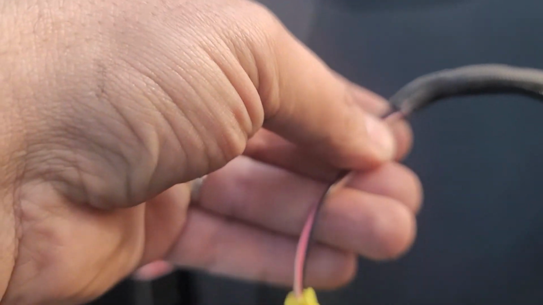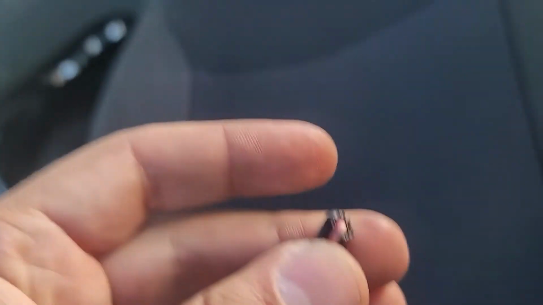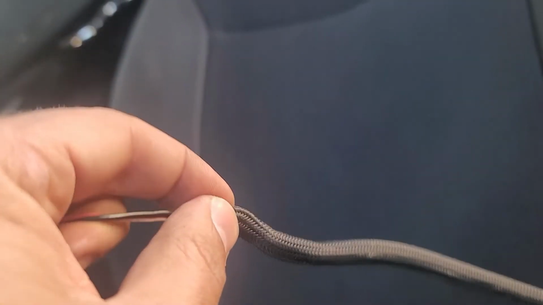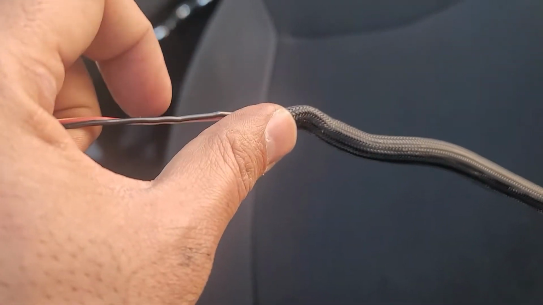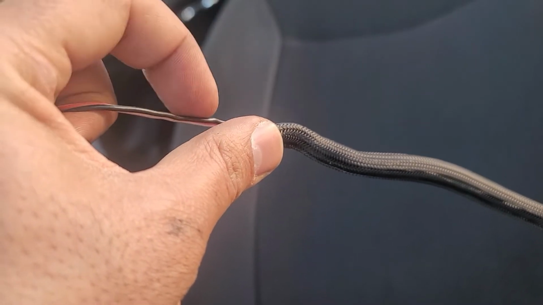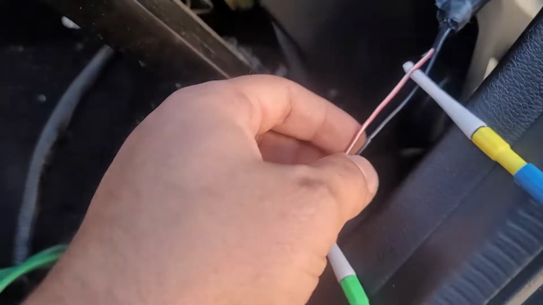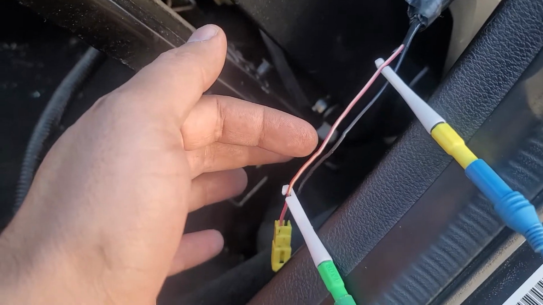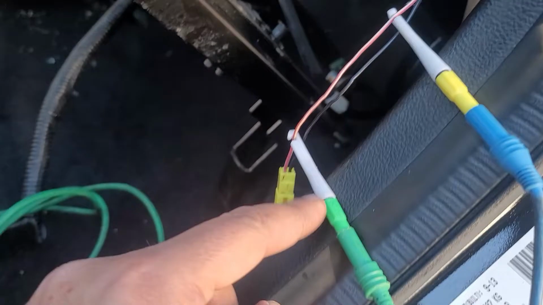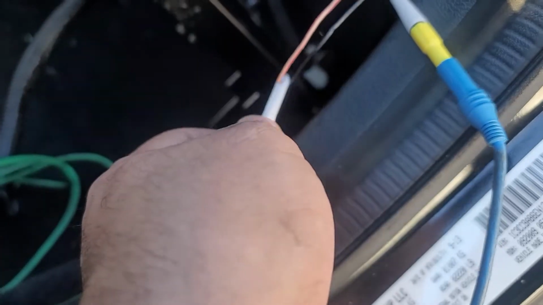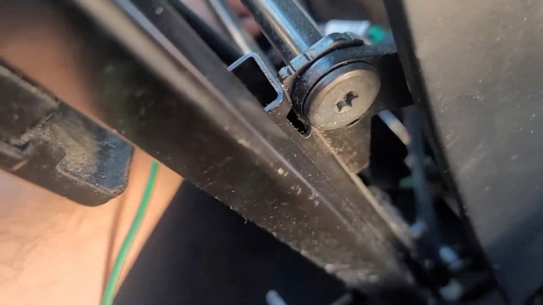It looks like it's just the, what do you call it, the insulation. No, you see it, it looks like it's broken here. Let me check here and here. This piece right here. And to prove it, I'm going to disconnect this and hook it up here, and I should have continuity.